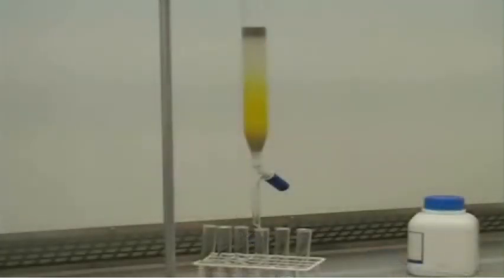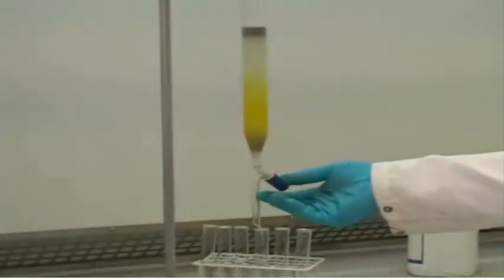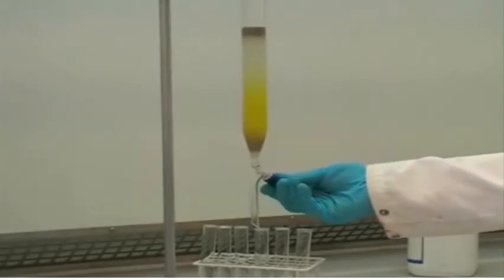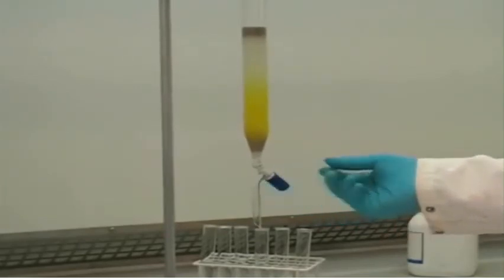We can then continue to collect fractions, and in this case you can see that the yellow band in the silica is approaching the bottom of the column. If we look closely at this particular fraction, we can see that the solvent has a yellow colour, telling us that our compound is eluting. Of course, in other cases, as mentioned previously, you'd have to use TLC to identify the presence of the compound.